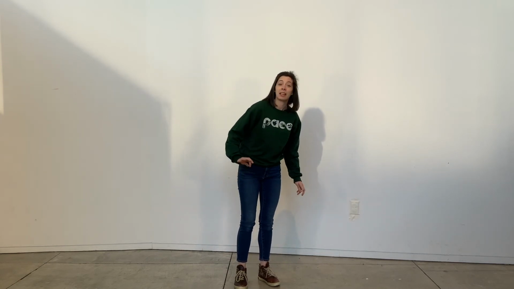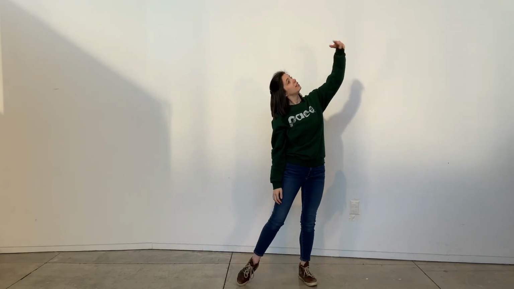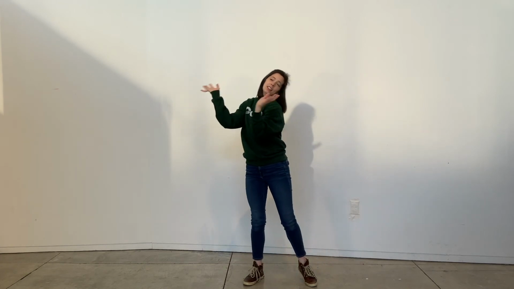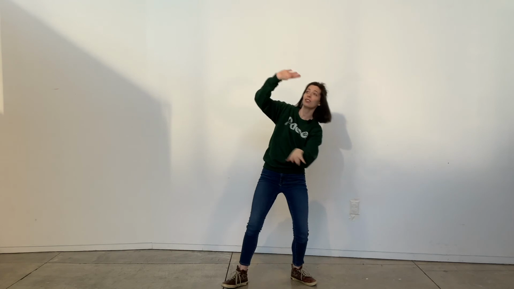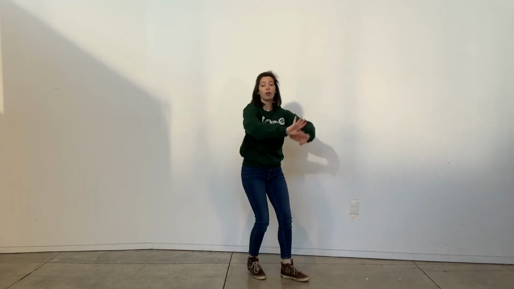Next we have fall, and I like to think of the leaves in the fall and the wind, and there's leaves flying everywhere. So this is what this looks like to me. Leaves, leaves, leaves. And I'm just moving my hands around like there's leaves being blown around. This is fall, friends.